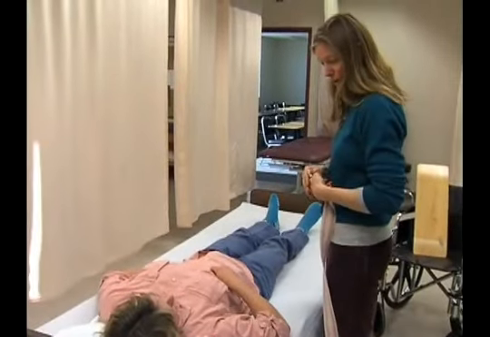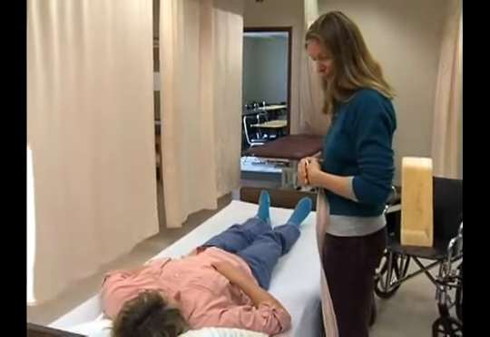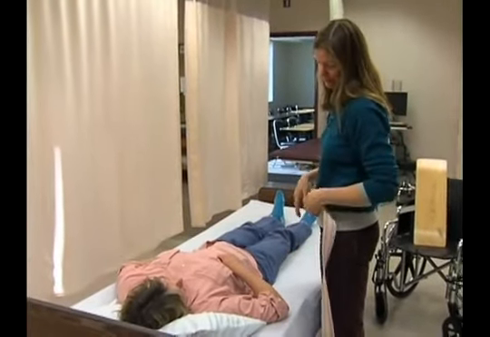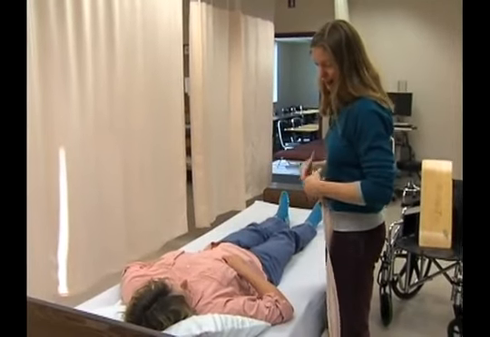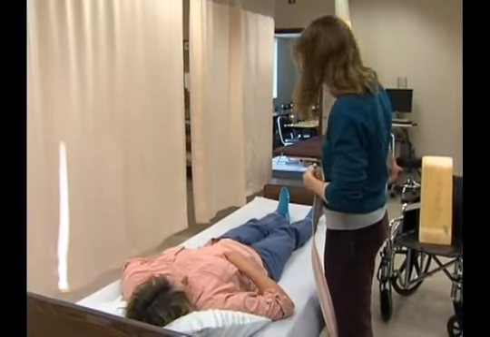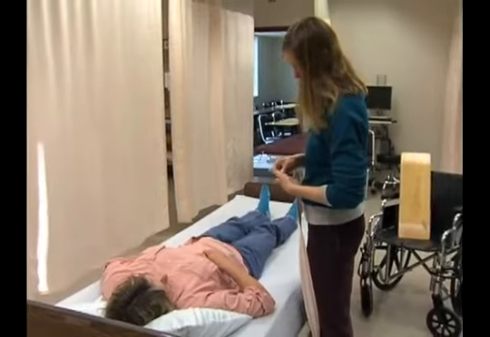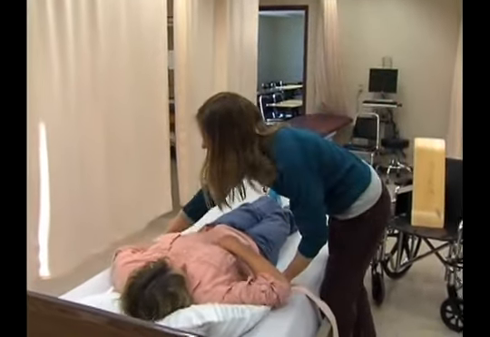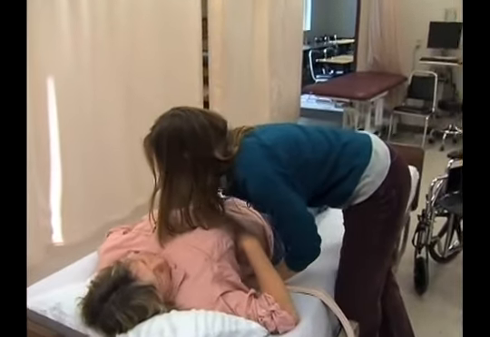So we're going to work more on your transfers. Okay. Remember yesterday we were making sure that you were just doing a log roll because of your back surgery and that you have that brace on right now. And also I brought the sliding board today so we can practice your sliding board transfer. Okay. Are we all set? Sure. I am going to get this belt on underneath you here.